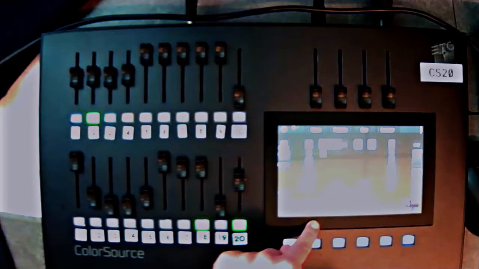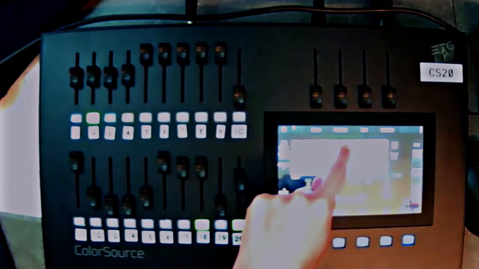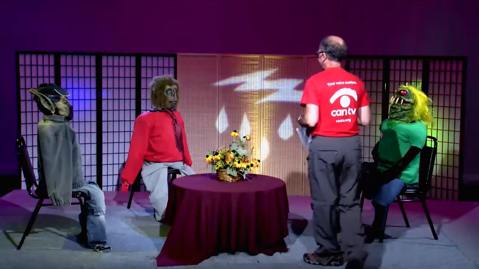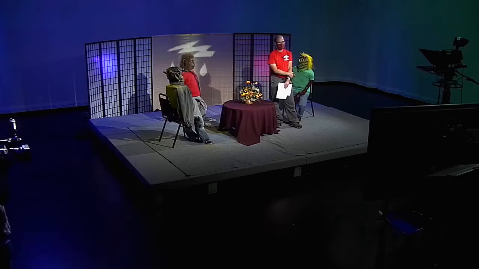It might be hard to see on your screen, but I've got a little color wheel here. If I click on the color wheel, this shows me a bunch of colors I can choose from. Again, it might be too hard for you to see, but I can also pick any color of the rainbow. Just using my finger on the touchpad, I'm scrolling through every color of the rainbow, and you can do that on any of the cyc lights, the ones against the wall. The other lights, if you want to change the color, you have to use gels. That's it.